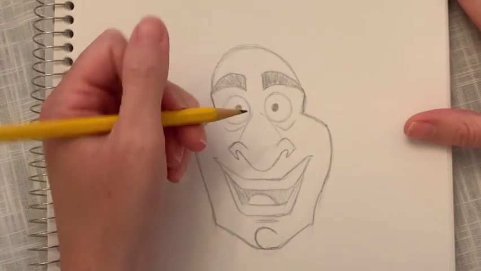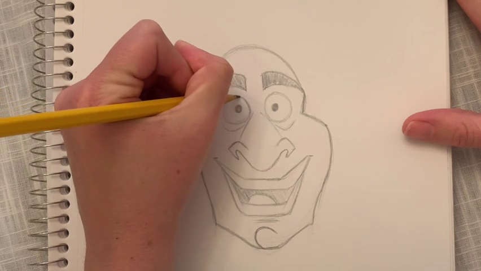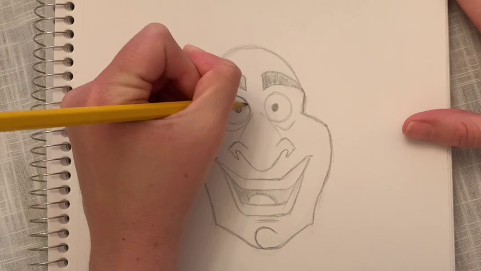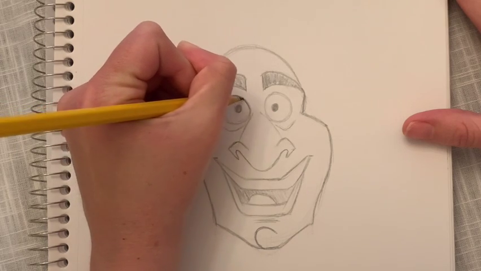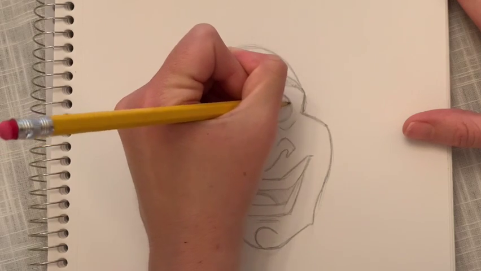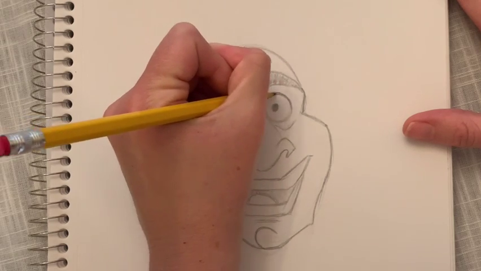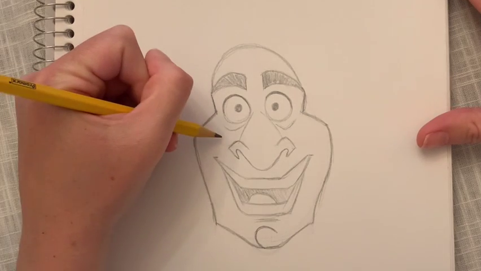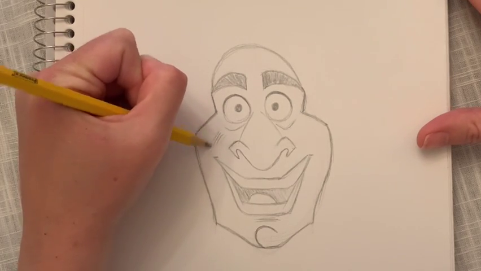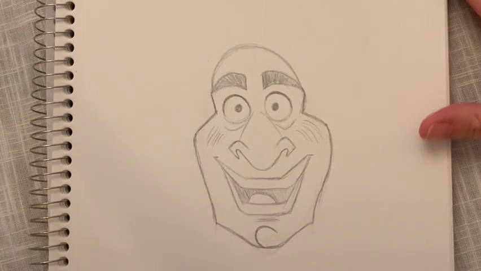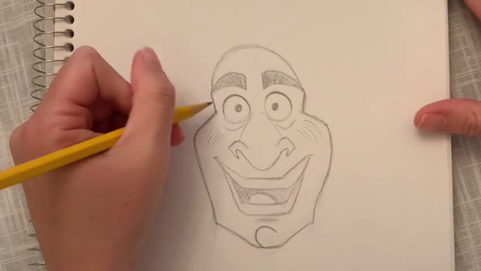Okay? And then I'm going to go ahead and darken up the upper part of the eyeball right here. Like this. And then up here like this. Okay? Just like that. And then we can give him some little lines in here on his cheeks. Little shade marks.